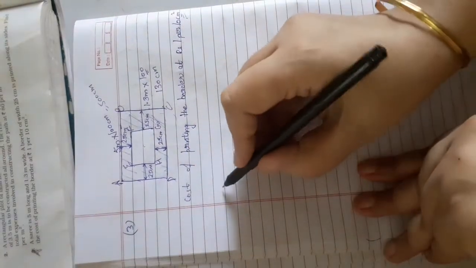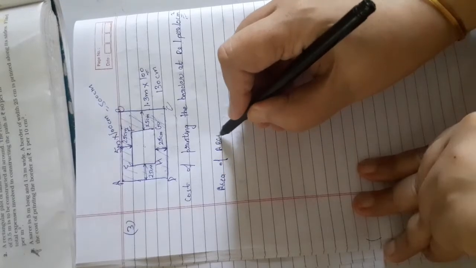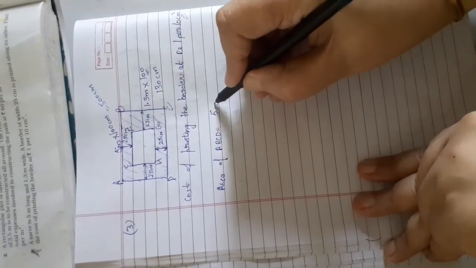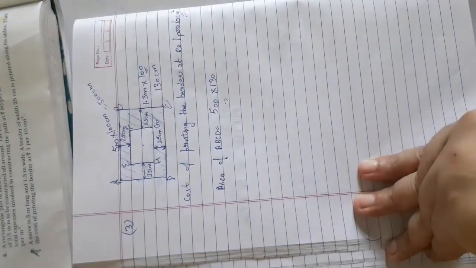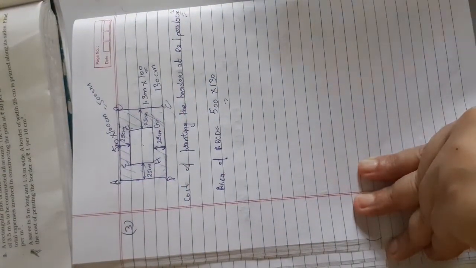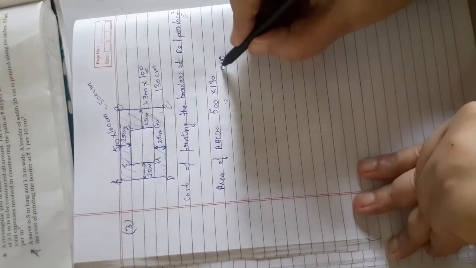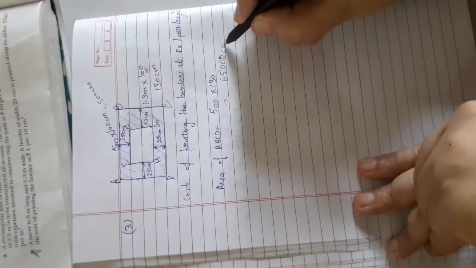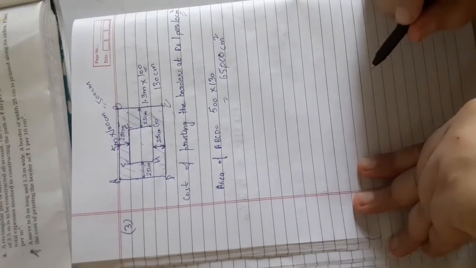So area of the outer rectangle, that is ABCD, will be 500 multiplied by 130. So you will get 65,000 centimeter square is the area of the outer rectangle.